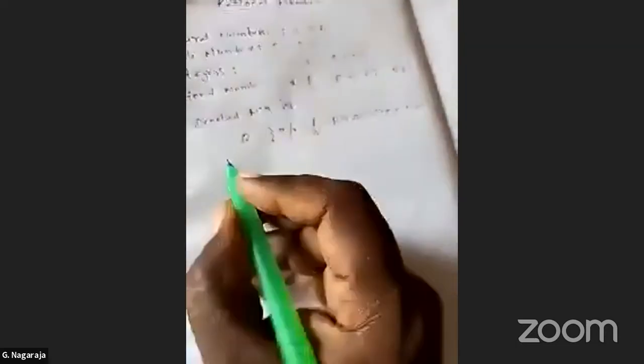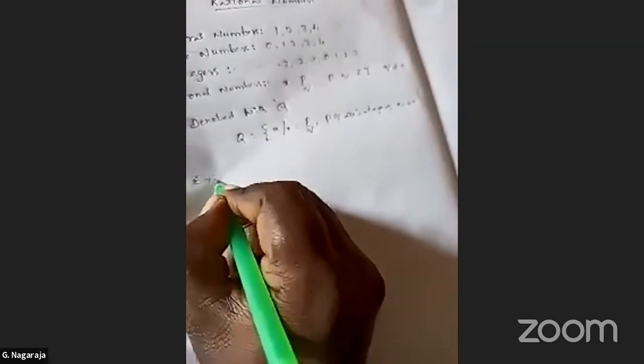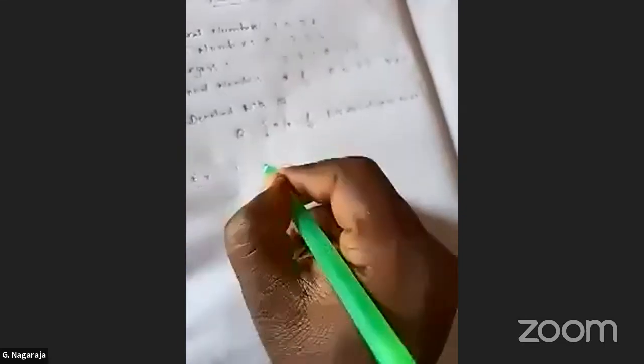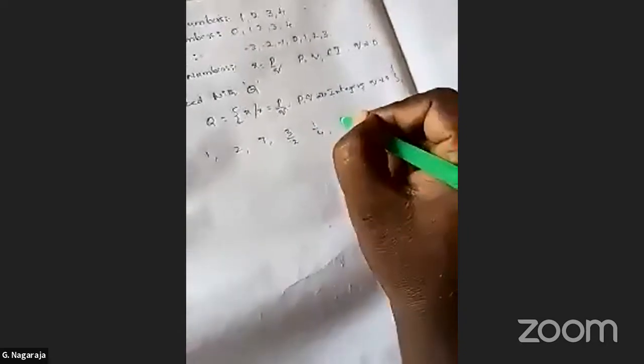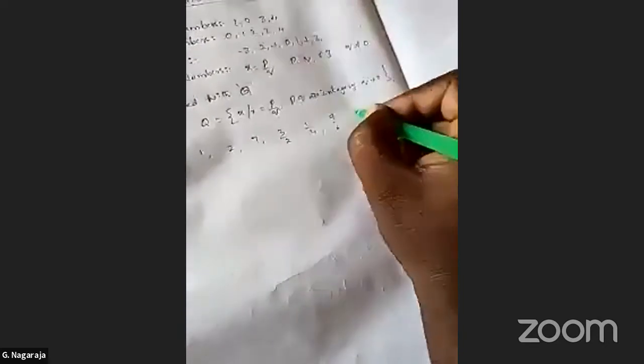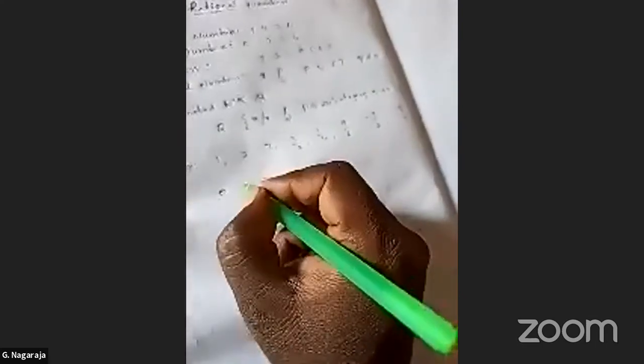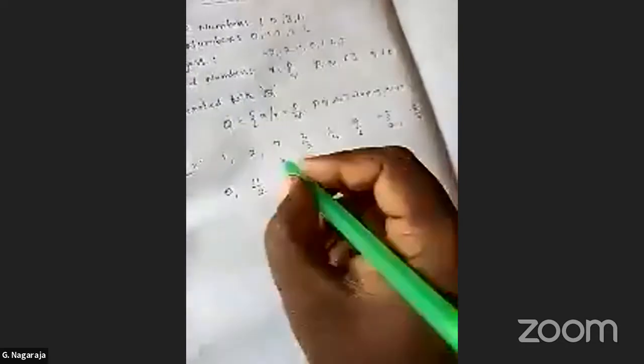So, for example: 1, 2, 7, 3 by 2, 1 by 4, 9 by 6, -3 by 2, -8 by 7, 0, and 11 by 2. These all numbers are called rational numbers.